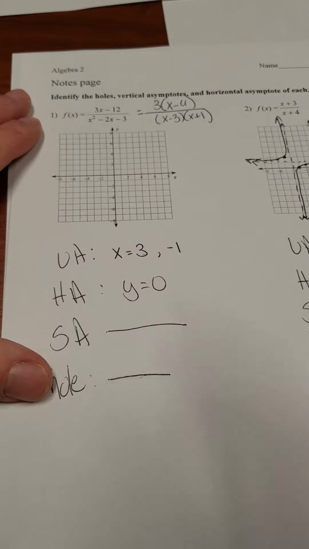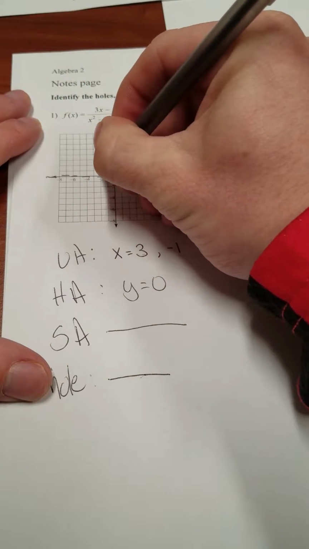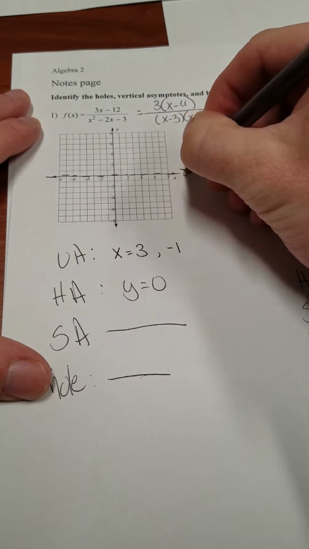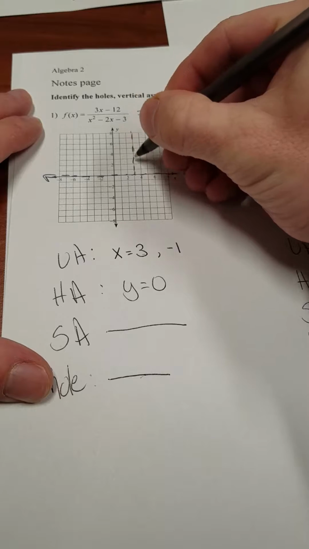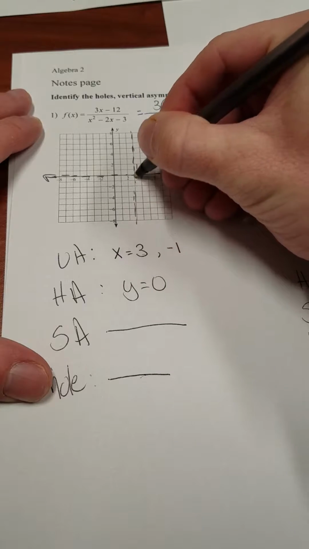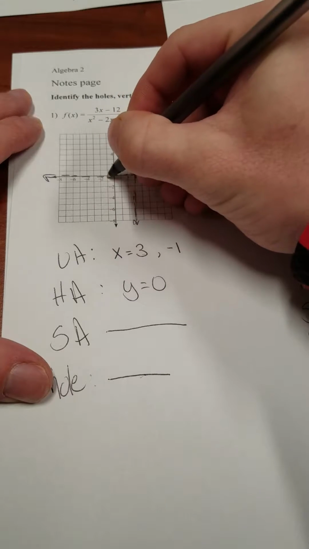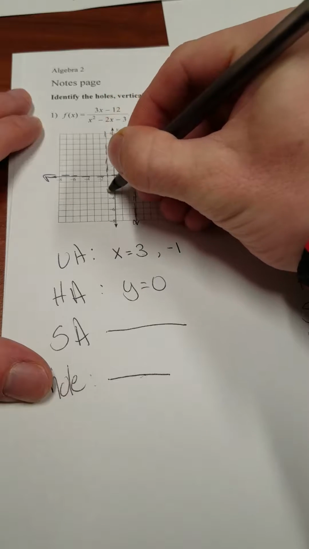So draw in your asymptotes real quick. Y equals 0 is just simply the x-axis, put a dashed line there. Dashed line at positive 3. Sorry, that was pretty bad. Dash line at negative 1.